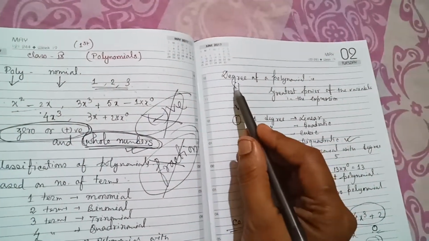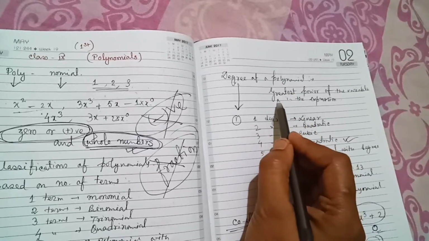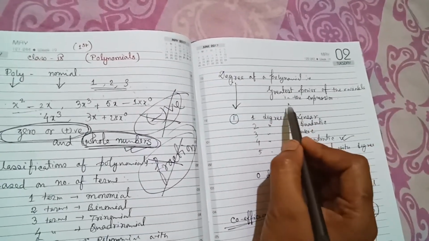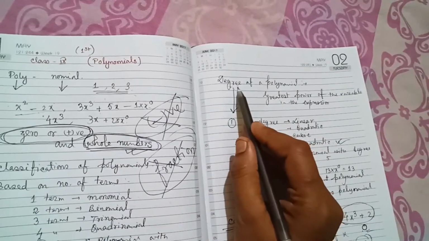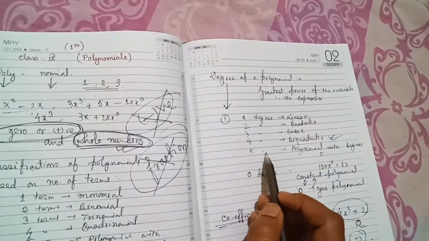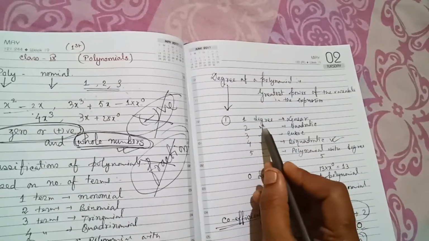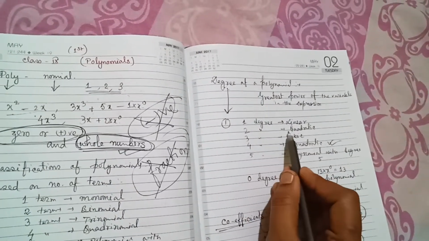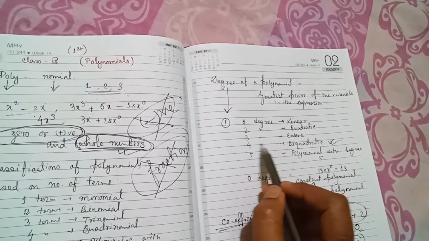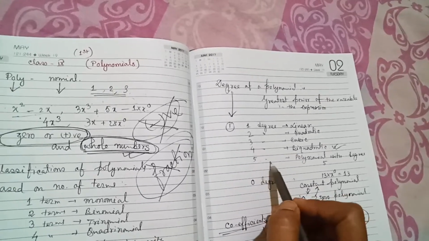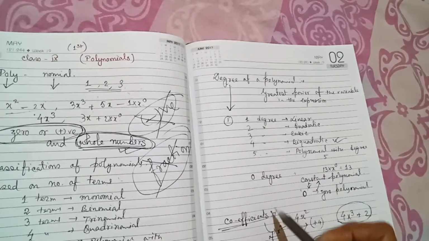Coming to the next part, that is degree of the polynomial, the greatest power of the variable in that expression. Now, depending on degree, there are some types of polynomials. 1 degree linear polynomial, 2 degree quadratic, 3 degree cubic, 4 degree biquadratic, 5 degree polynomial with degree 5, and so on.